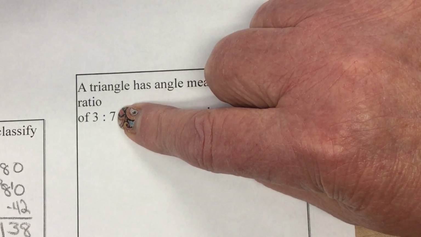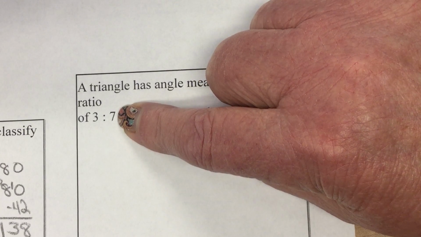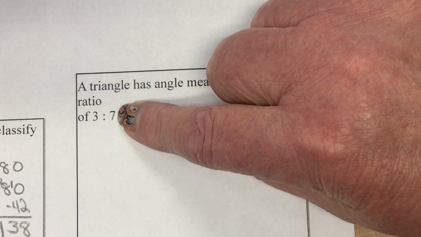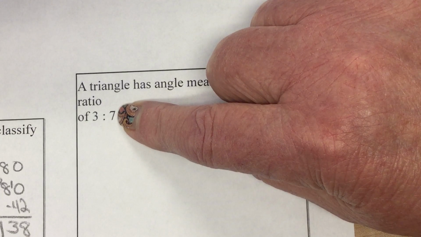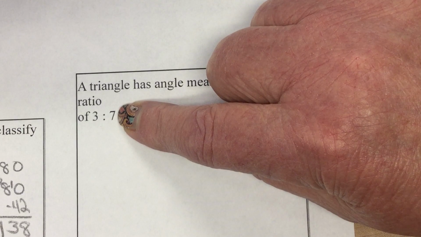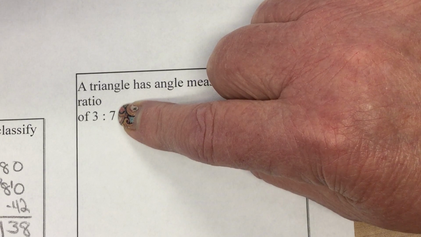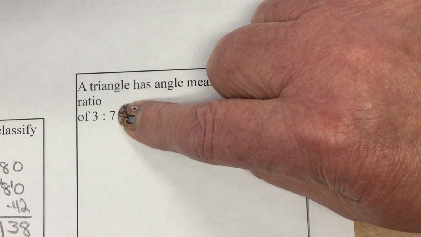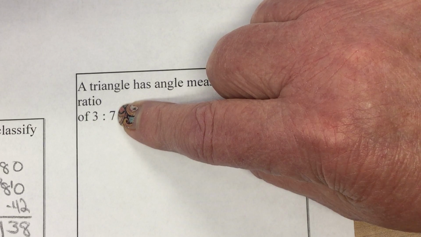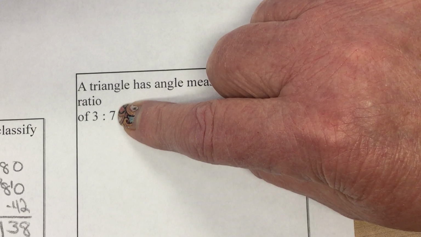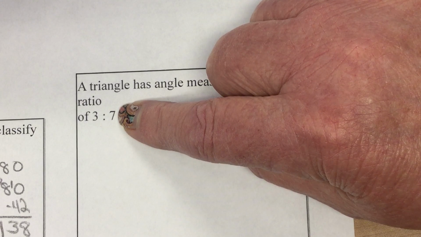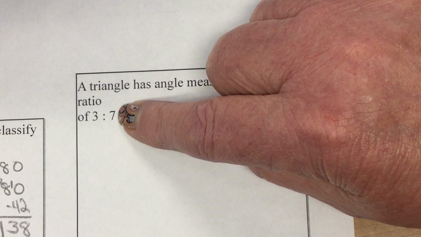That means if I said the ratio of, say, cars to trucks in the parking lot was 3 to 7, it doesn't mean that there's 3 cars and 7 trucks. It might be 30 cars, 70 trucks. 21 cars, 49 trucks. It's been simplified by a common factor.